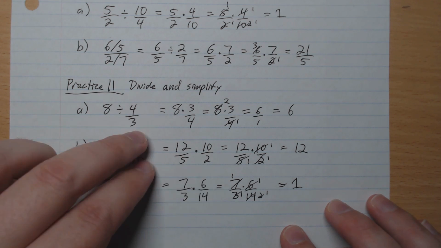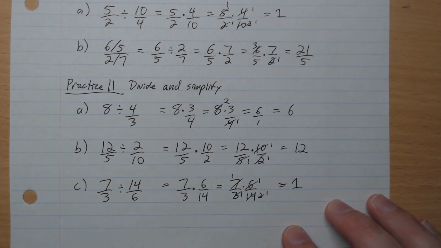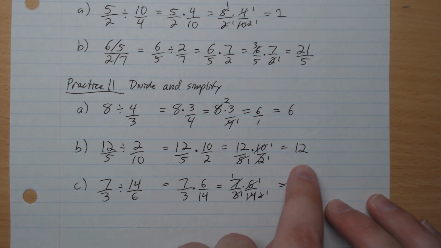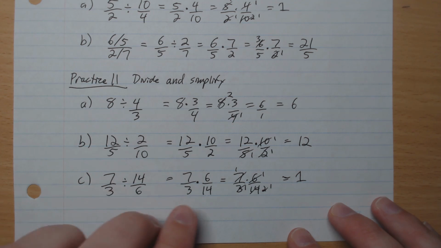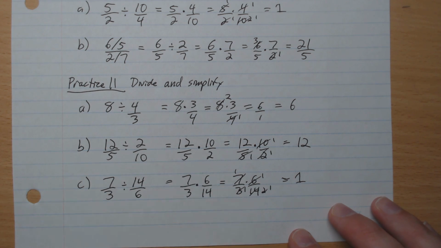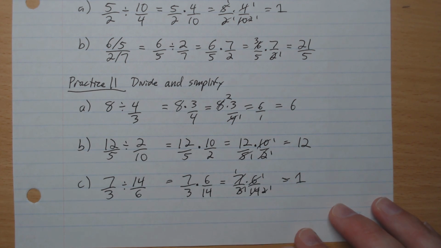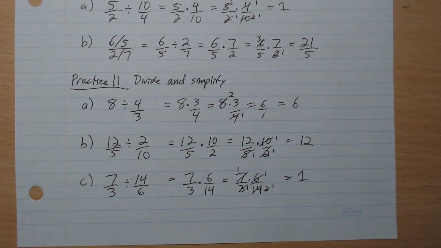12 over 5 times the reciprocal, 10 over 2. This reduces to 12 times 1 over 1 times 1, which is 1. So 12 is our answer. 7/3 divided by 14 over 6. So we go times the reciprocal. This reduces a whole bunch, and what's left is 1 on the top and 1 on the bottom. So 1 is our final answer.